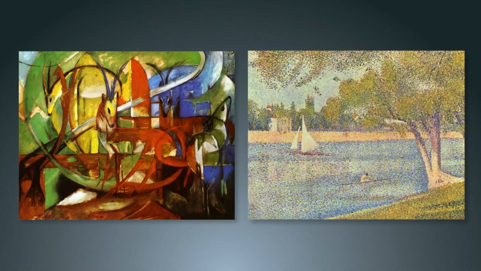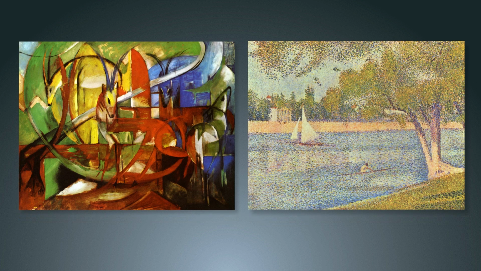Now it's time to provide an educated guess. Which painting was done by Seurat and which was by Marc? Pause and discuss in your PDF why you think so based on their techniques and use of color.